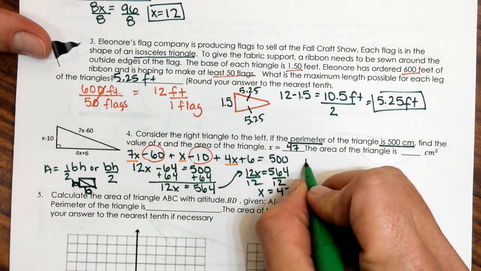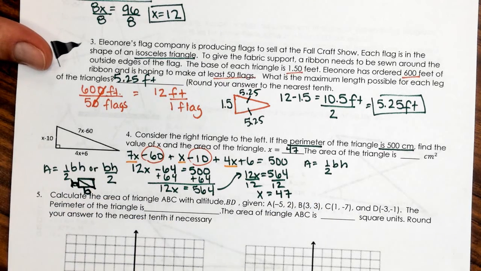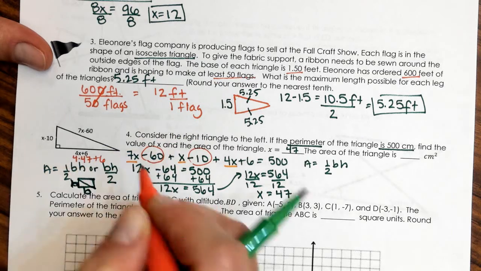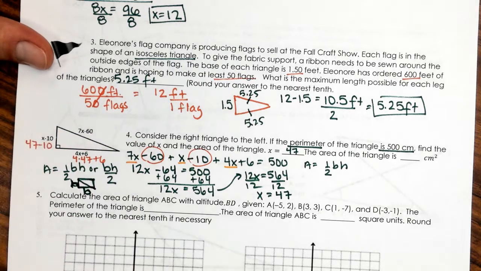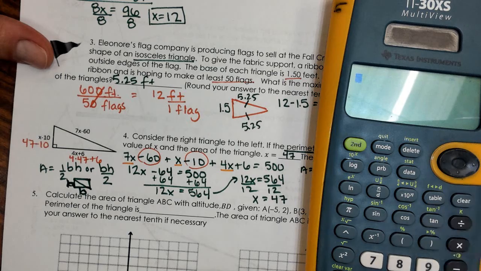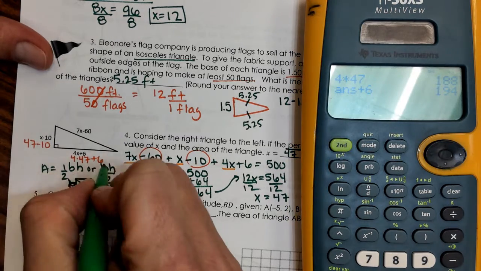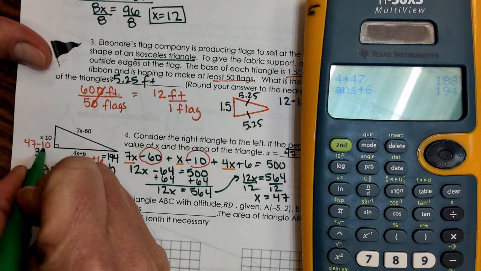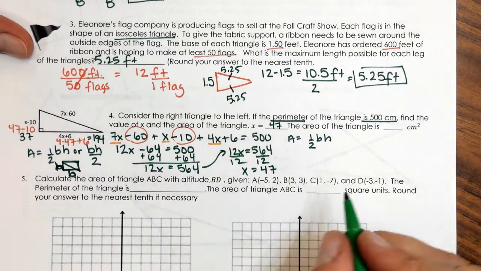So we have area again is 1/2 base times height. Okay, our base would be 4x plus 6, so we need to plug in the 47. So it's going to be 4 times 47 plus 6, and then 47 minus 10. Okay, I need a calculator for that. So 4 times 47 plus 6 is 194. And then 47 minus 10 is 37. So my base equals 194.